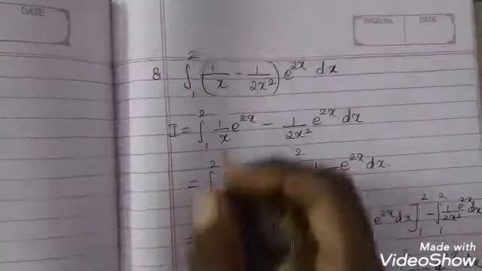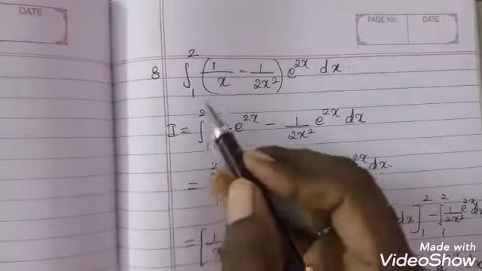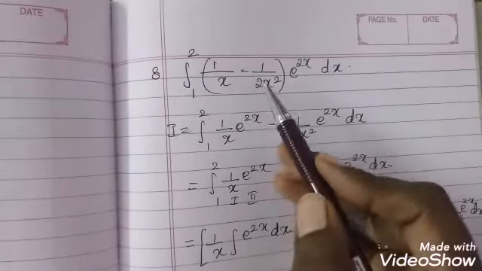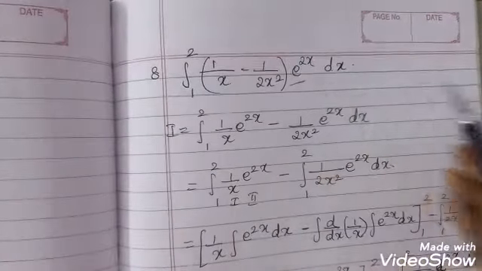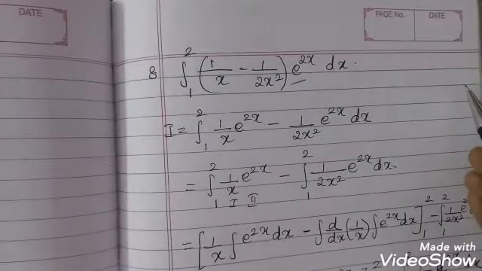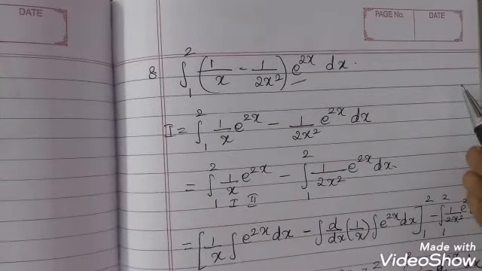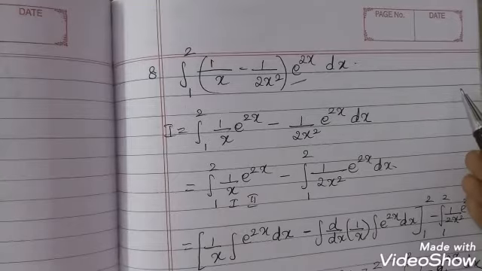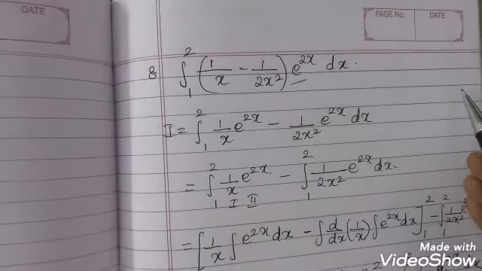Okay. Next question under this exercise: the integral from 1 to 2 of (1/x - 1/(2x²)) e^(2x) dx. When you see it, you know very well it's not possible for us by substitution here. So the only possibility is integration by parts.